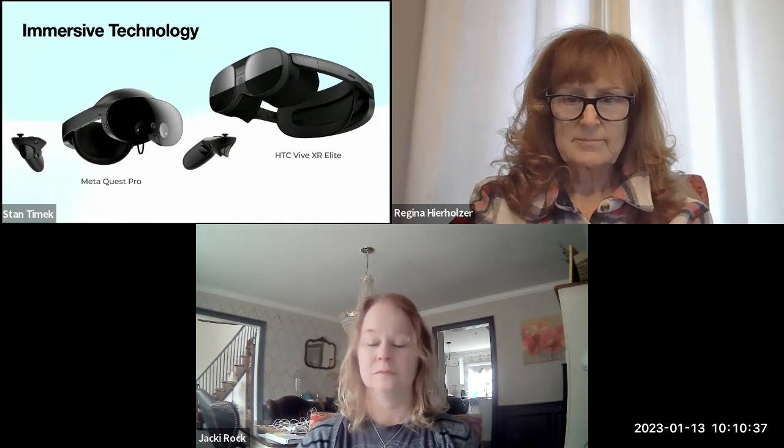What we see here are two new headsets. One is the MetaQuest Pro. It was just released a few weeks ago. And the other is the HTC Vive XR Elite. We're throwing in a lot of words here. This is a new headset from the company HTC. It was announced at the Consumer Electronics Show last week, and it will be shipping, according to the company, in just a few weeks. I think in February, they say.